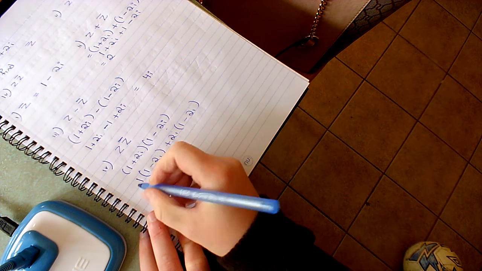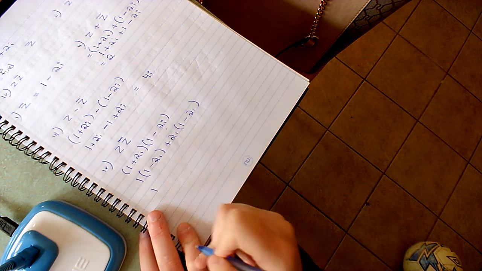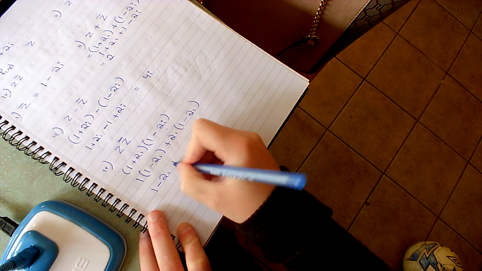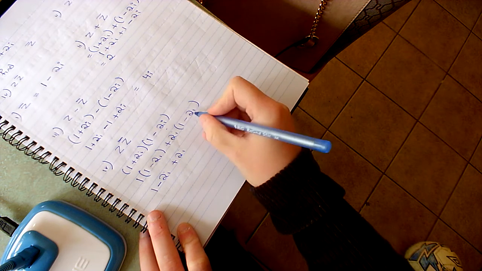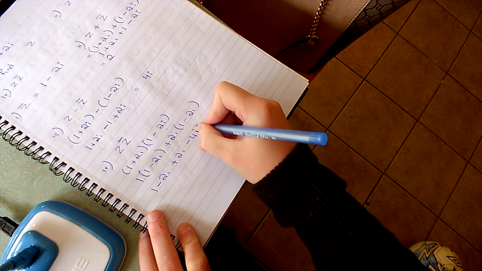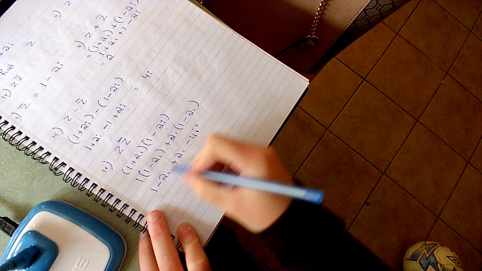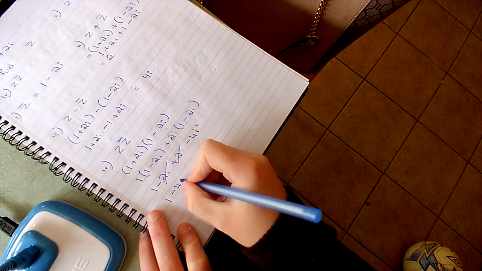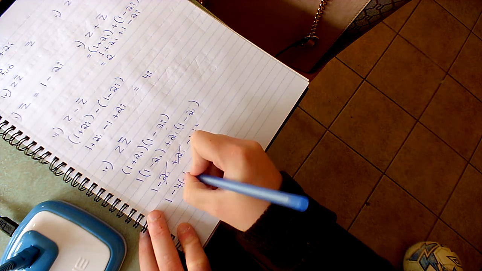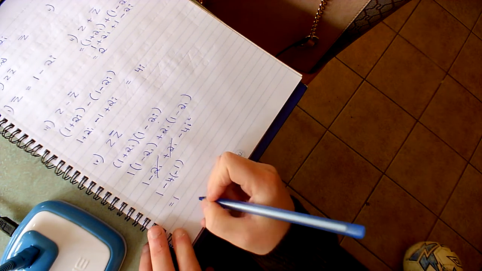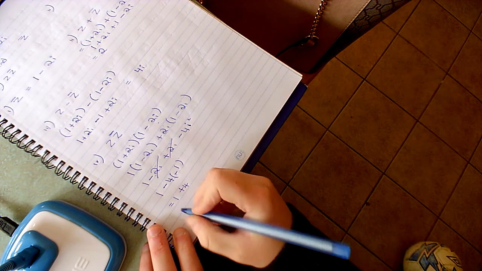1 times 1 gives me 1. 1 times minus 2i gives me minus 2i. 2i times 1 gives me plus 2i. 2i times minus 2i gives me minus 4i squared. Minus 2i plus 2i, that's gone. 1 minus 4i squared, i squared is minus 1. So it's equal to 1, minus by minus gives me plus 4. And my answer then is 5.